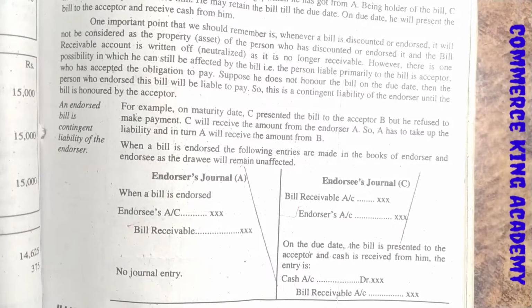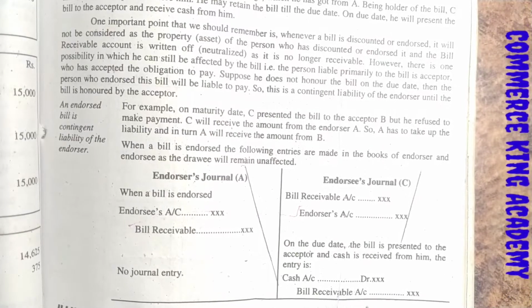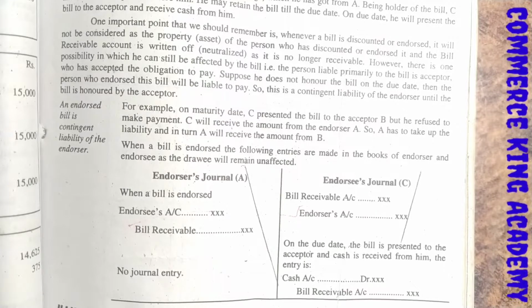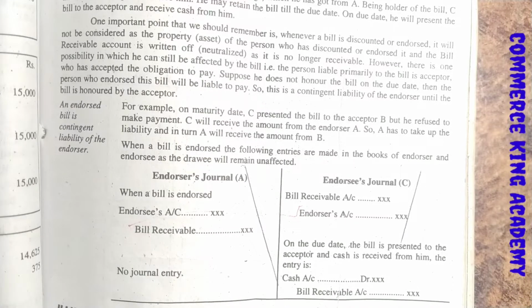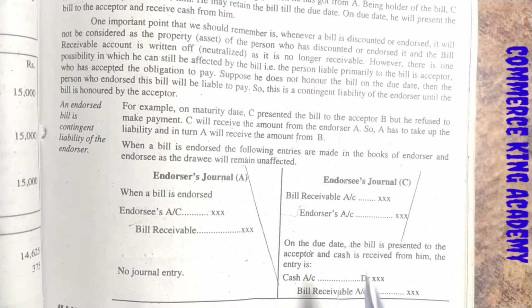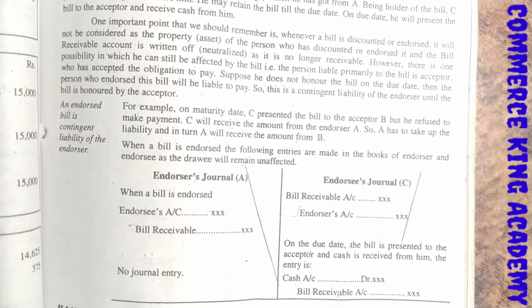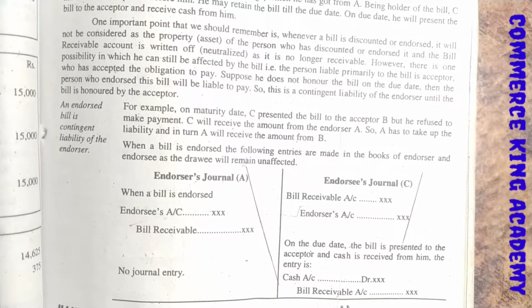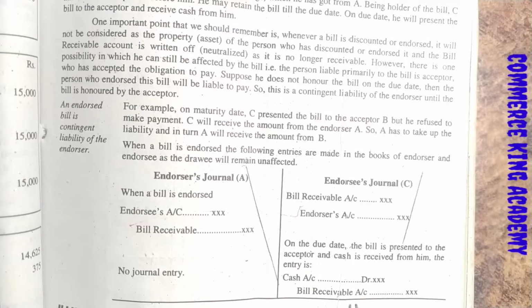Reason behind it: the endorsee Mr. C received the payment from the actual acceptor or payer of the bill of exchange, which was Mr. B. So the bills receivable account is credited. Why? Because a decrease in an asset will fall in credit.